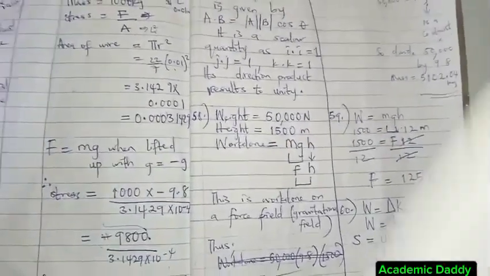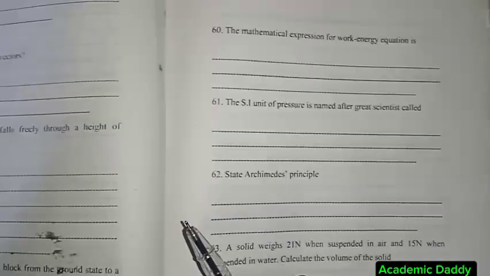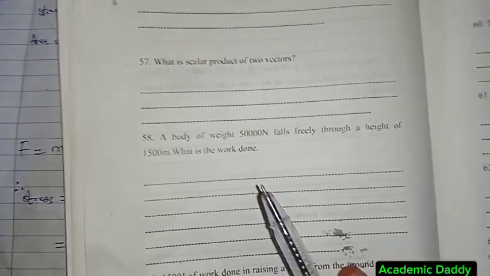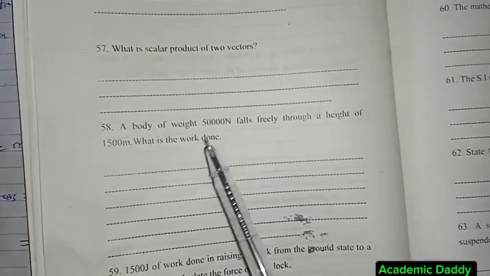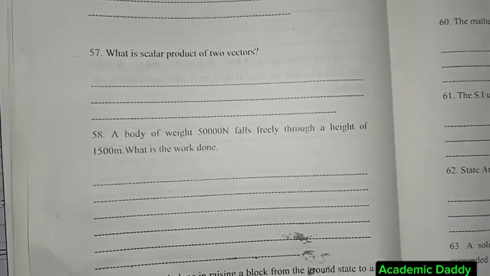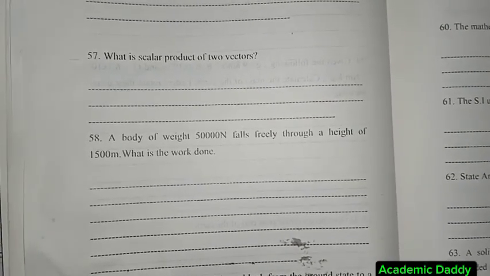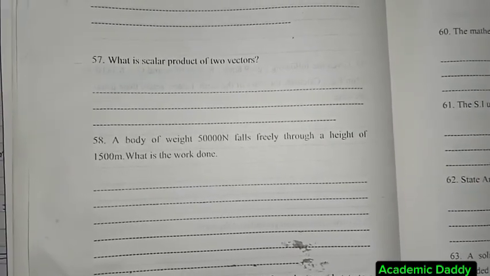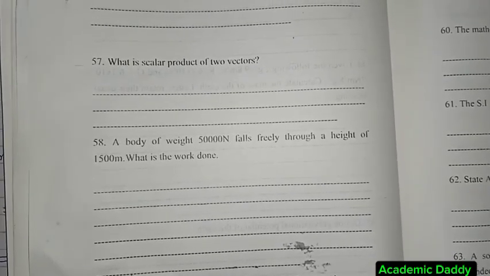Alright, next one. Question 58. A body of weight 50,000 Newton falls freely through a height of 15 meters. What is the work done?